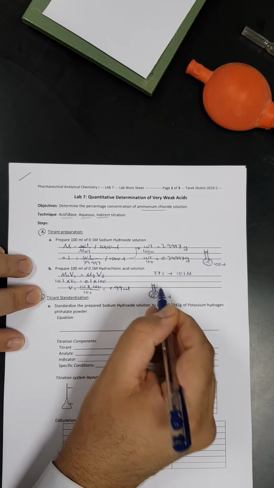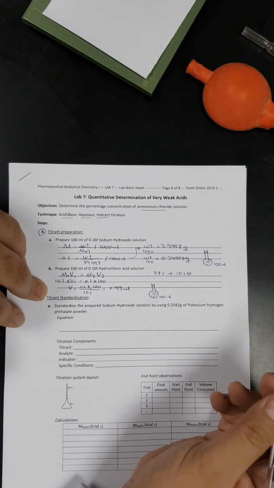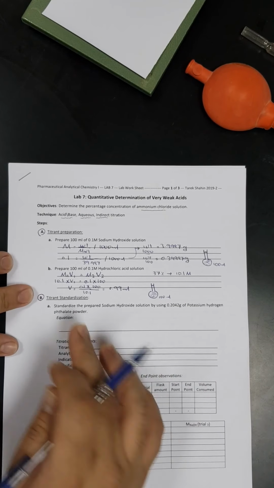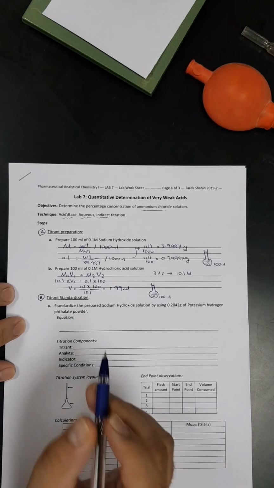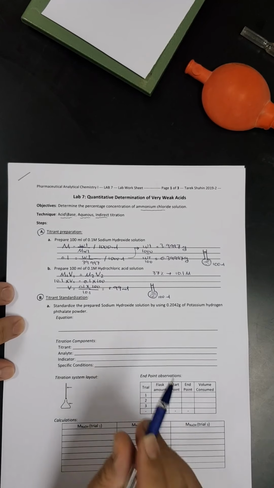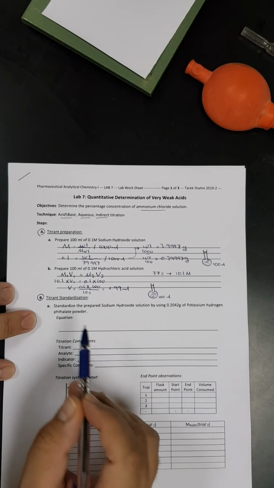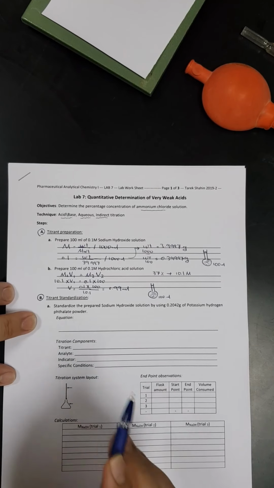So we are going to fill up with water till the mark of the 100 ml. After that, we are going to proceed with the titrant standardization. How are we going to do that? It's very simple. We said we have certain steps we have to follow.